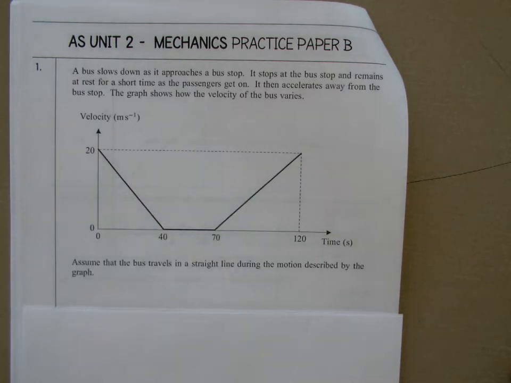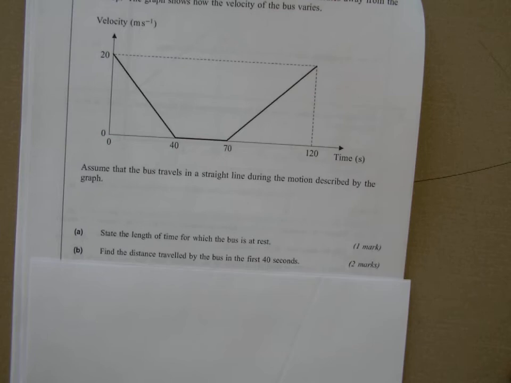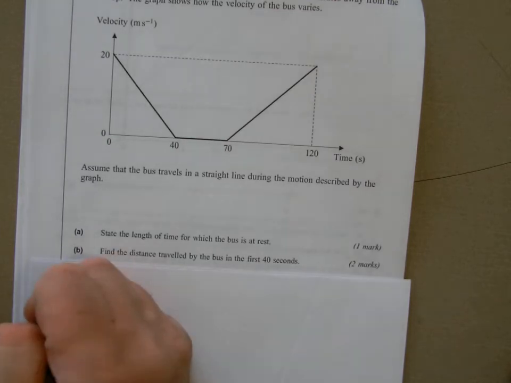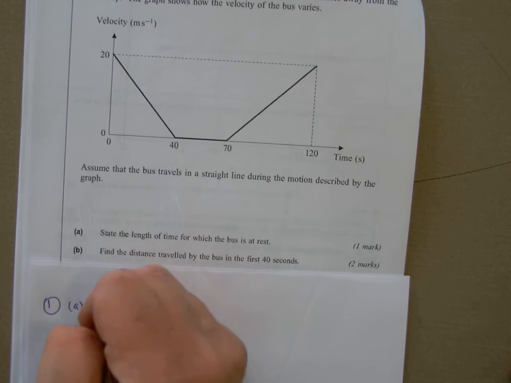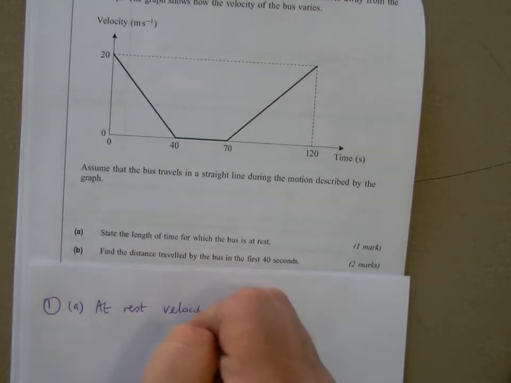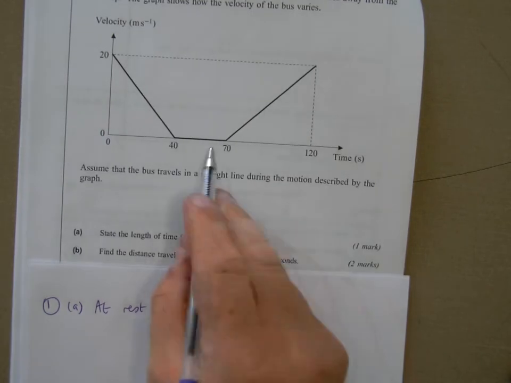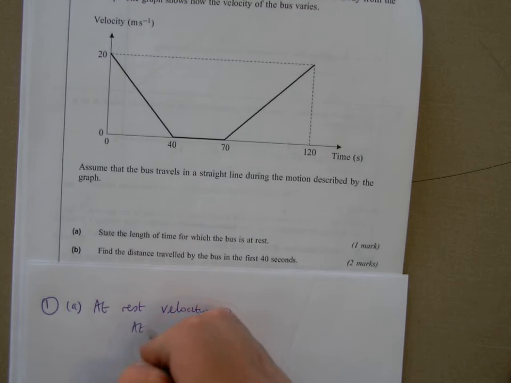So assume that the bus travels in a straight line during the motion described by the graph. Part A then, it says state the length of time for which the bus is at rest. So nice and straightforward, this one, okay? I hope you can see that when it's at rest, of course, at rest means the velocity is 0. So we can state that, at rest, velocity is 0. It's got 0 speed. So in terms of the length of time, that will be for 30 seconds. So at rest for 30 seconds.